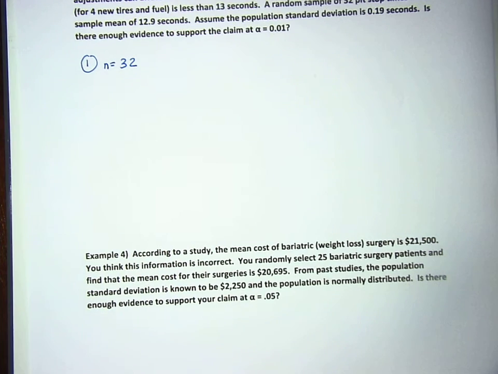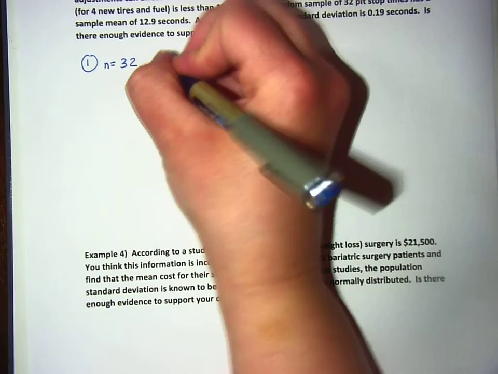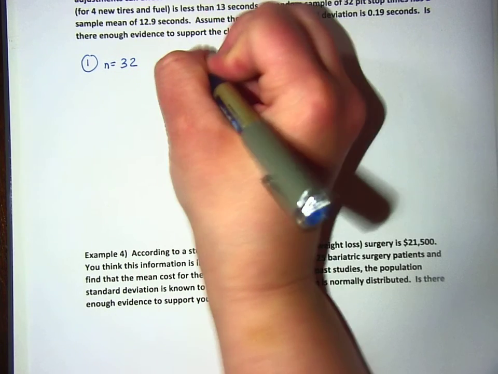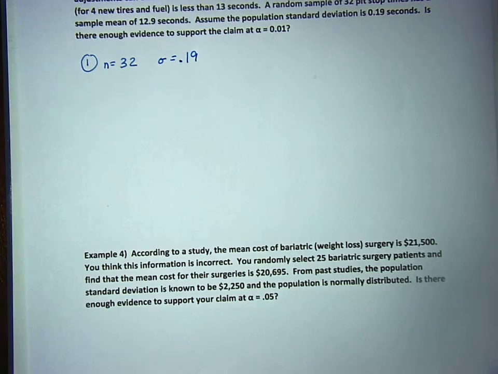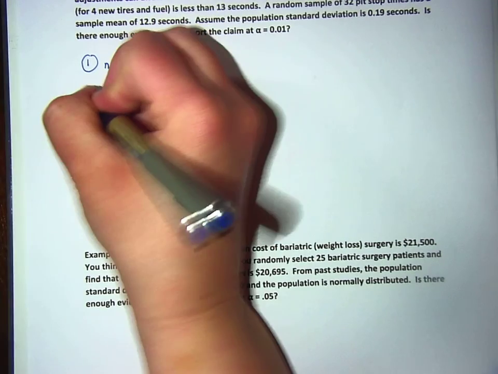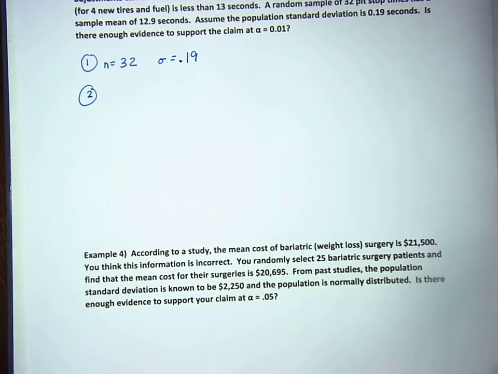Has a sample mean of 12.9 seconds. Assume that the population standard deviation is 0.19. If you didn't know the population standard deviation, you could do a t hypothesis test, which is what we'll be doing next time. So, step 2.